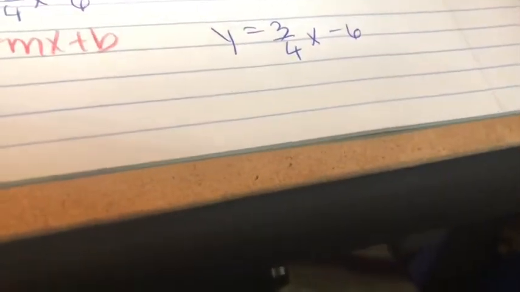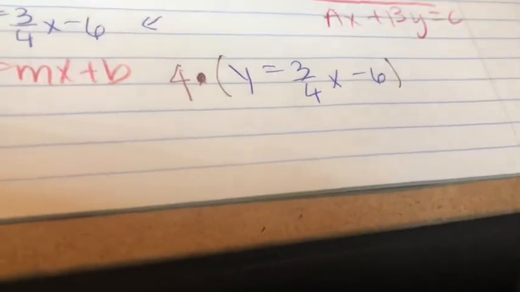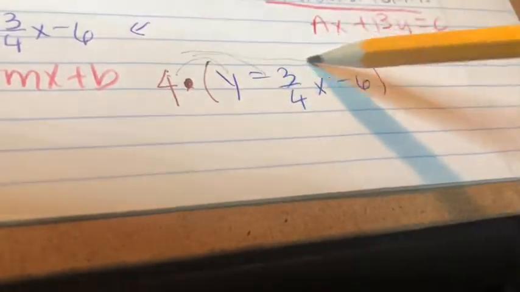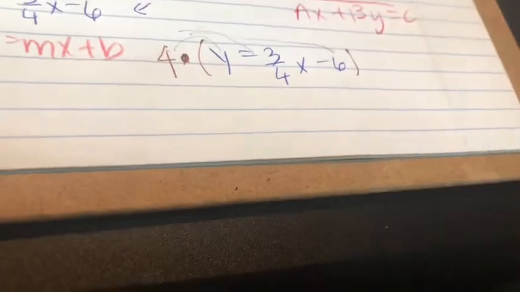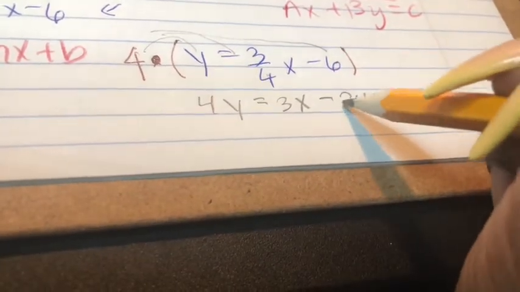So the inverse of that, and I'm actually going to use this pen, is to multiply the entire equation, and I'm going to use a dot for it, times 4. You can put the 4 on any side. We're using the distributive property, multiplying 4 by everything in the parentheses. Okay, and I'm running out of room. So that's going to turn into 4y, hope y'all can still see that, equals 4 times 3 over 4x, 12 divided by 4, that's 3x, and you can use your calculator for that, and then negative 24, right?